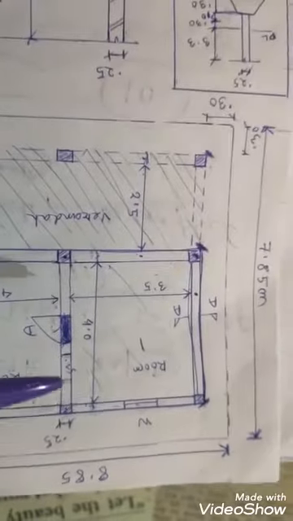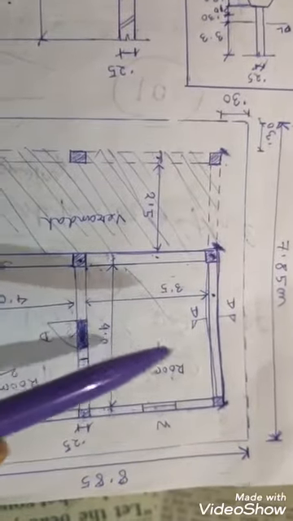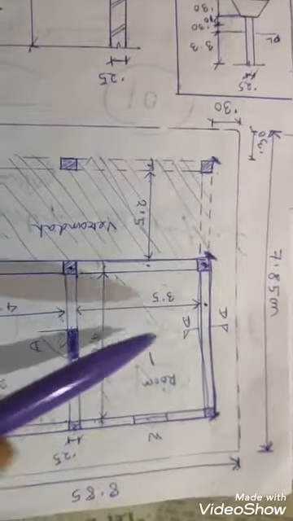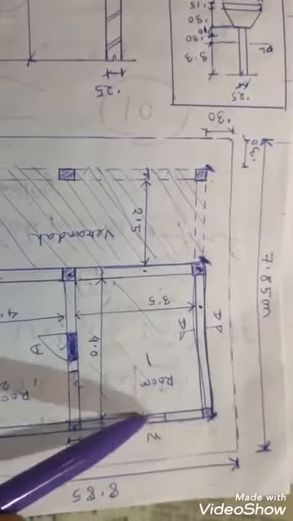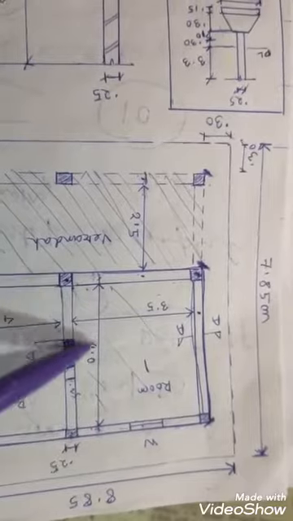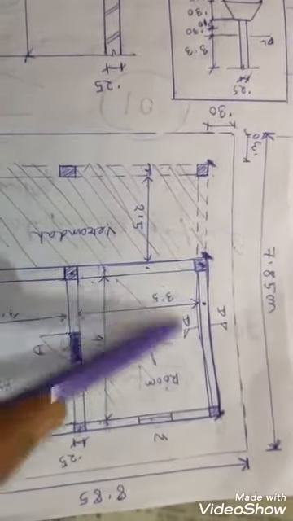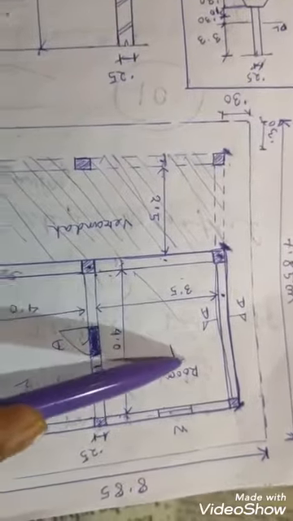So this is room number 1. What is the dimension of room number 1? Inside to inside dimension we need. So from this superstructure wall to this superstructure wall, the length is 3.5. From this superstructure wall to this superstructure wall, the dimension is 4. So the plinth filling will be done in this portion.